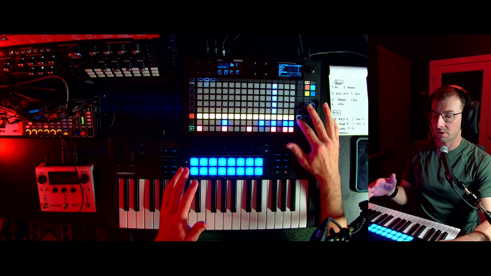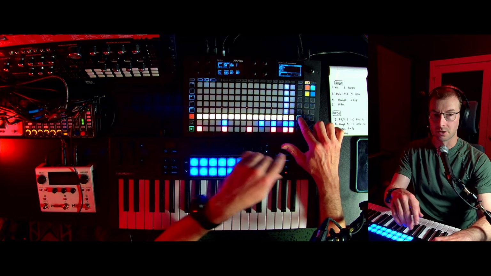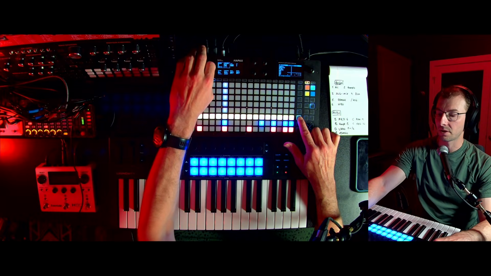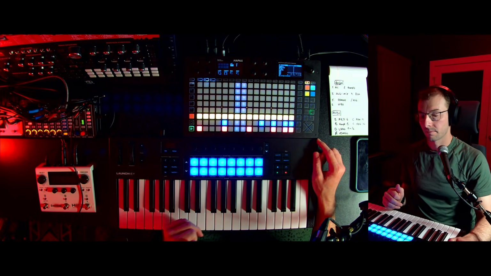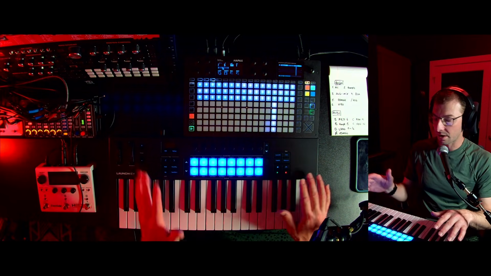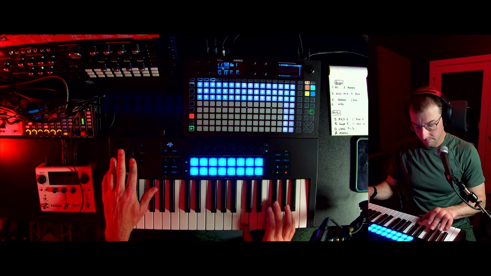And then what else I can do with the hi-hats is I can actually select the whole row and then affect the probability of notes in there. All right, and then we can go to track 3 and jam over it.